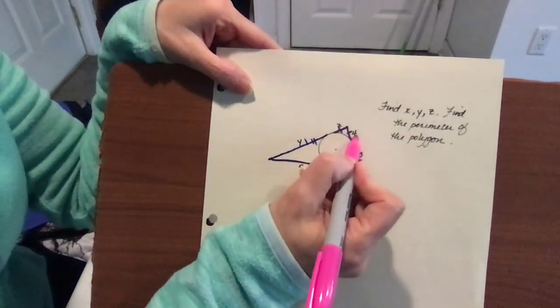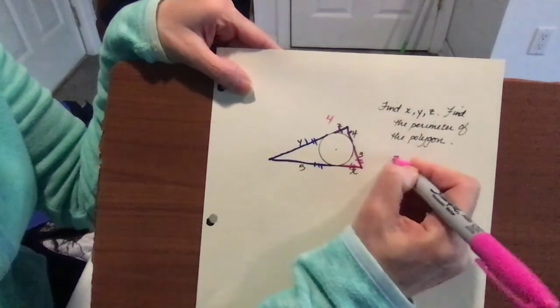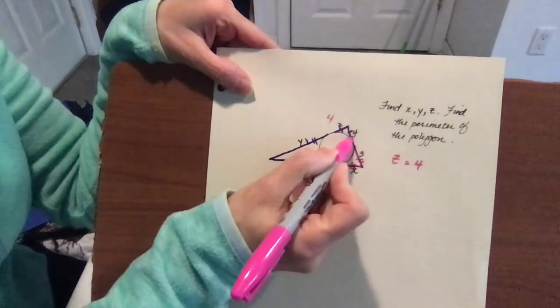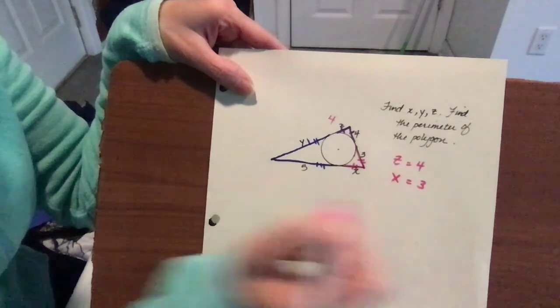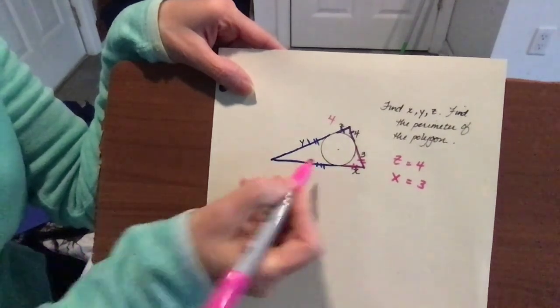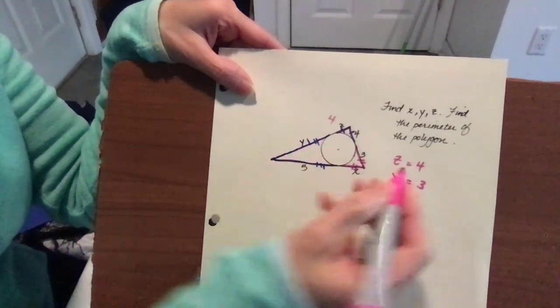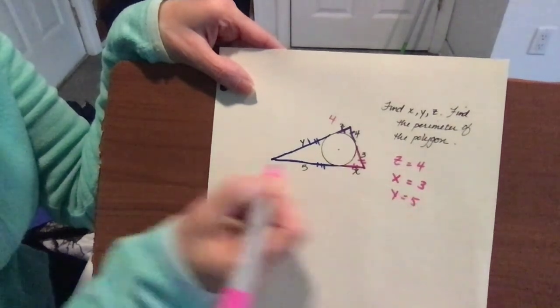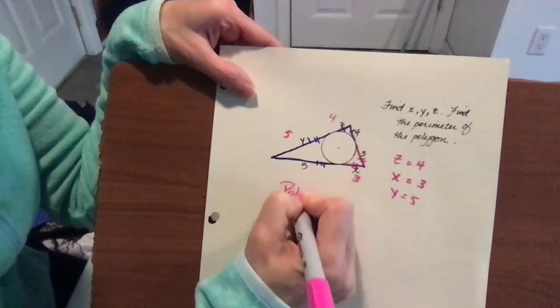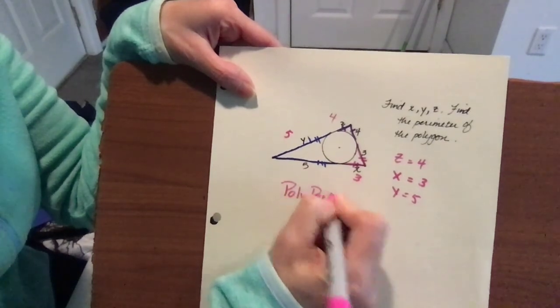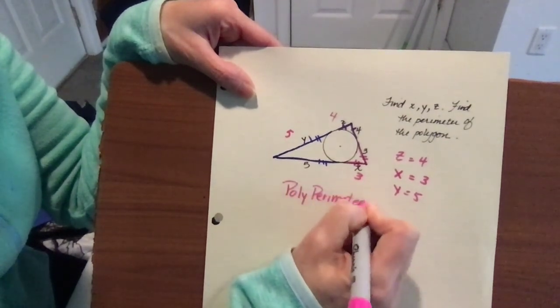Right now we know that z is 4 because those two tangents are equal. We know that x is 3 because these two tangents are equal. And we know that y is 5 because these are equal. So we want the polygon's perimeter. We're going to add them all up.